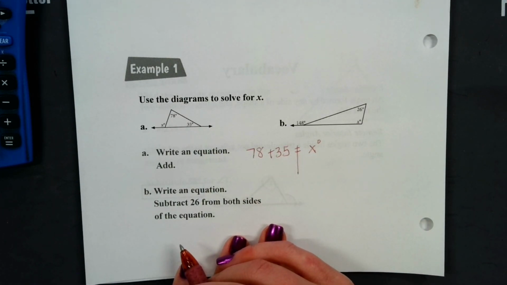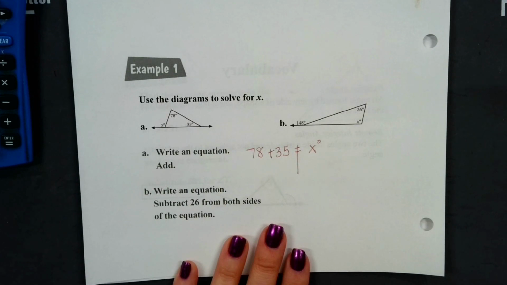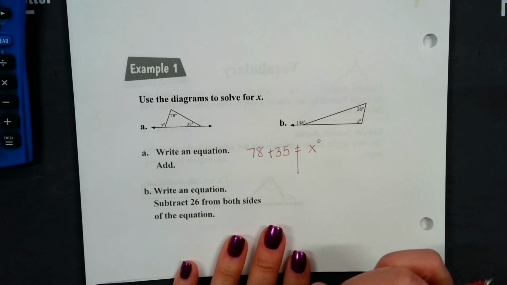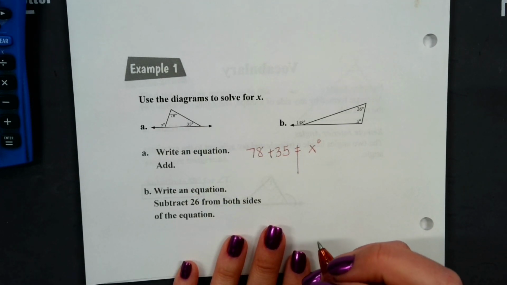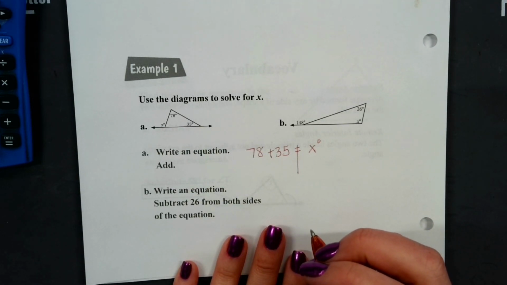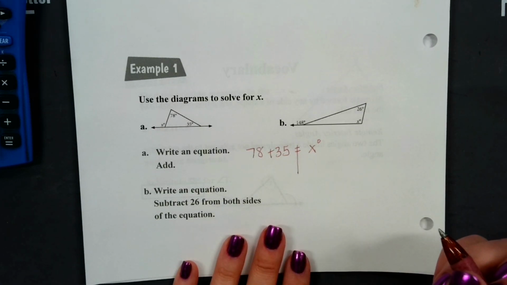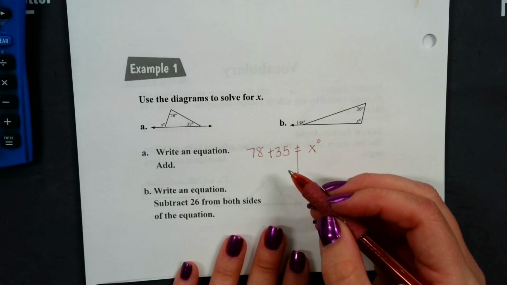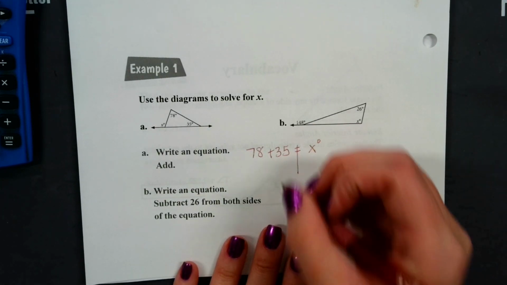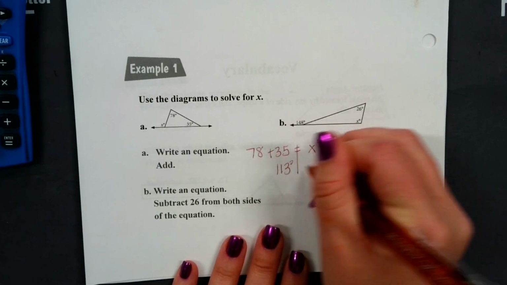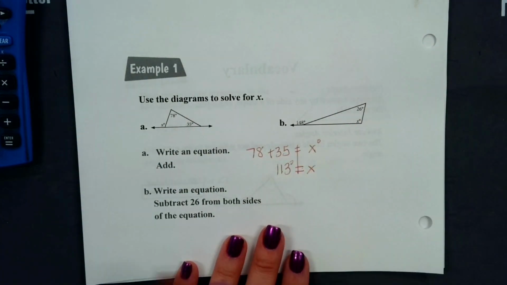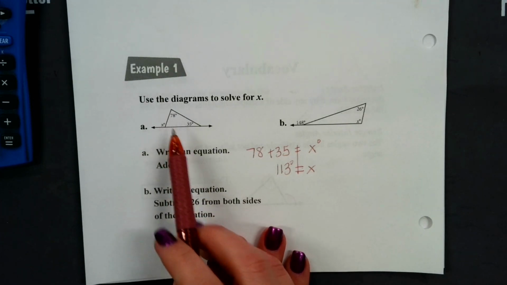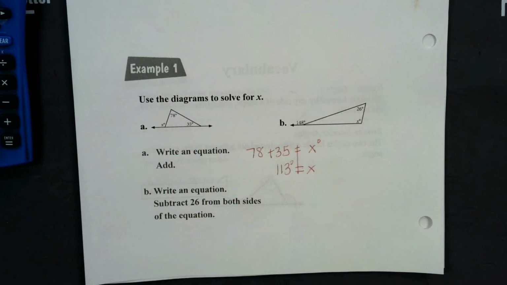What is 78 plus 35? You all have a calculator right in front of you. What do you get when you add 78 and 35? 113. So we know that X equals 113, so that's the degree measure. Notice I put a degree sign.